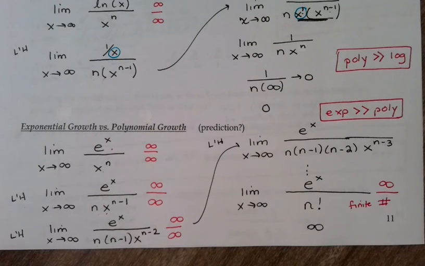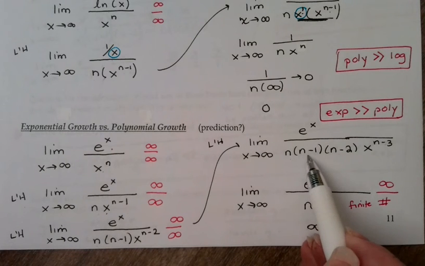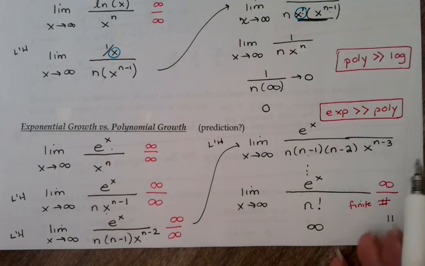We would continue to use L'Hopital's rule over and over and over. And the derivative on the top will never change, right? It'll always be e to the x. Eventually, with any polynomial, we finally get down to the point where the derivative is a constant. And you can see what's happening here. We're just multiplying by all the numbers, starting with n on down, which is the definition of n factorial.